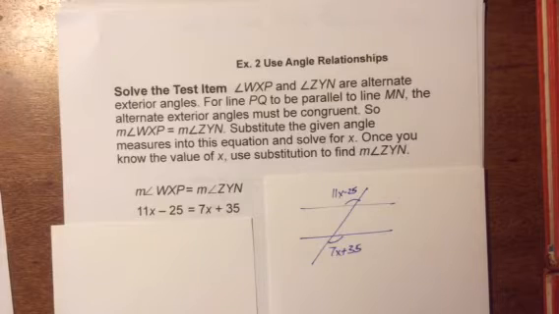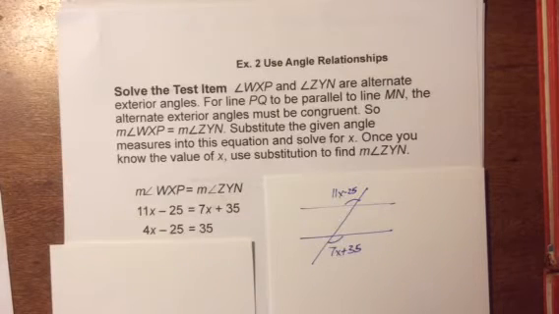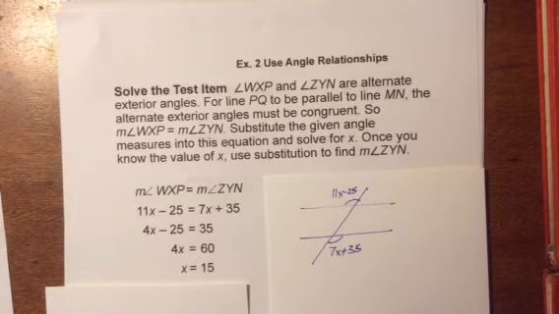I want you guys to go ahead and do that. If you need some more time, pause the video to give yourself that time, but otherwise we should get this for our solution of that equation. 4x minus 25 equals 35, and then if you add 25 to both sides, 4x is 60, and divide by 4, x would be 15. Now you don't have to give reasons for all of this, that's not really what we're having to do here, but we do need to remember that x is 15.